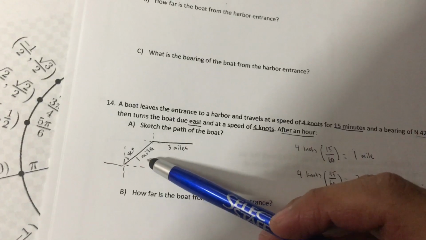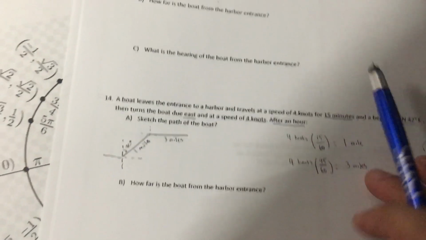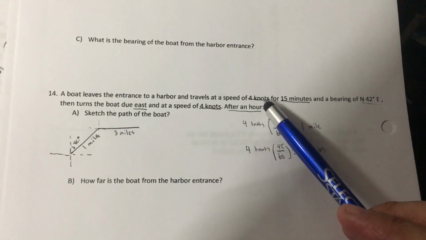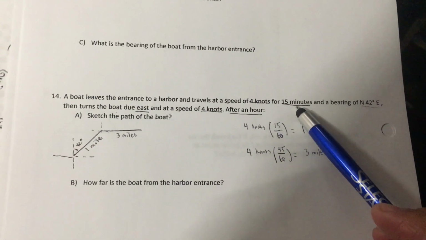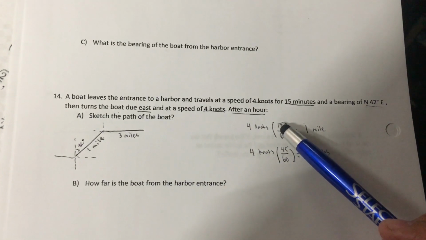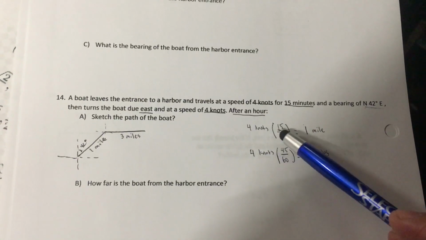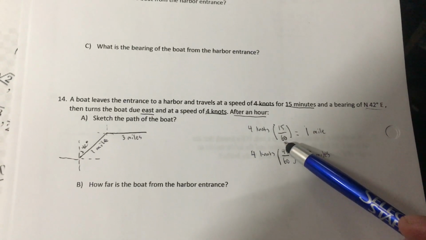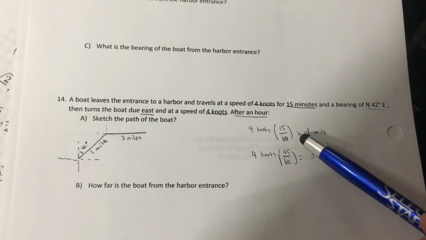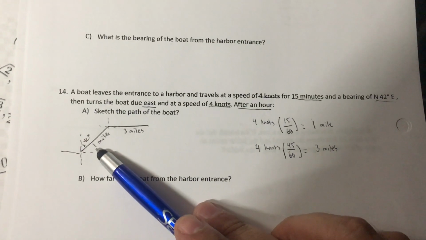But what I went ahead and did is found the actual distance. Okay, and so since I'm dealing with knots, it's a little bit weird here. It told me I'm running for 15 minutes at this bearing. So after an hour, because that's what they told us here, he's traveling at 4 knots for 15 out of the 60 minutes. 60 minutes is an hour. So when I simplify this, it equals 1 mile. So this distance is 1 mile.